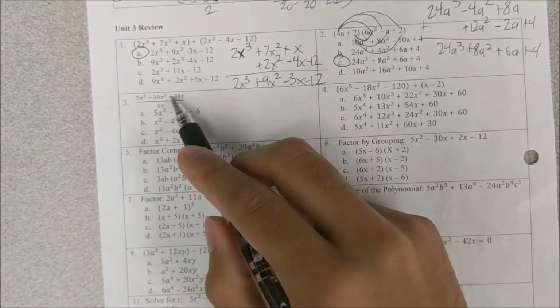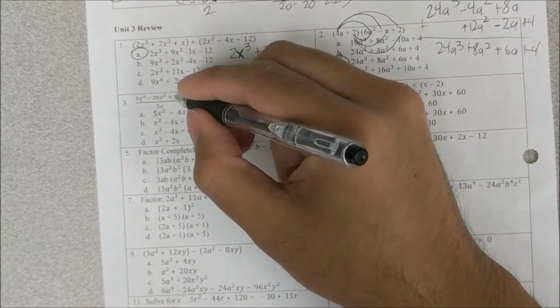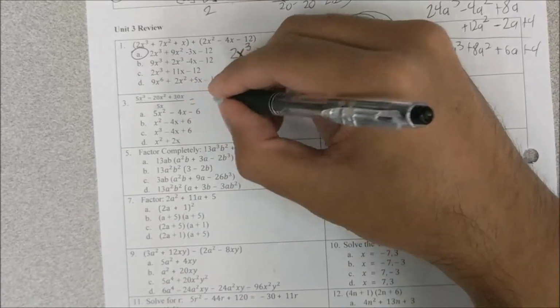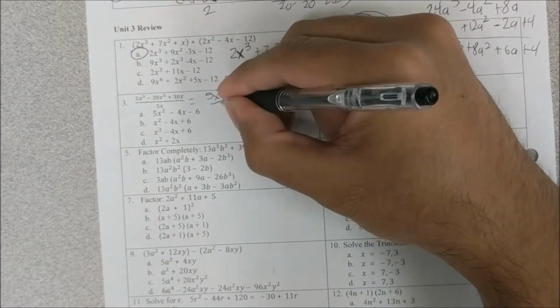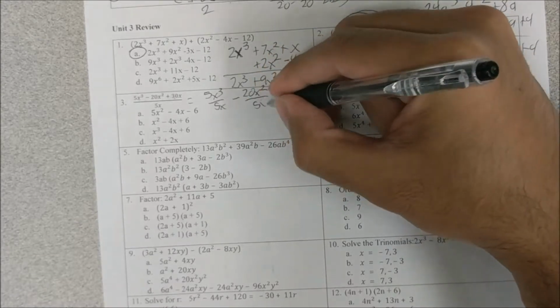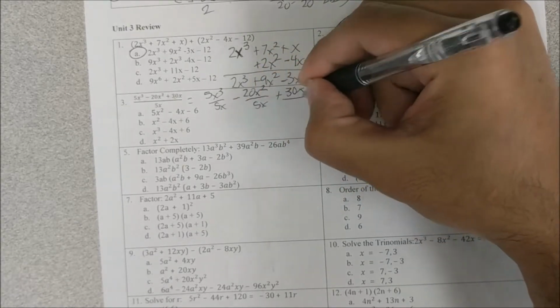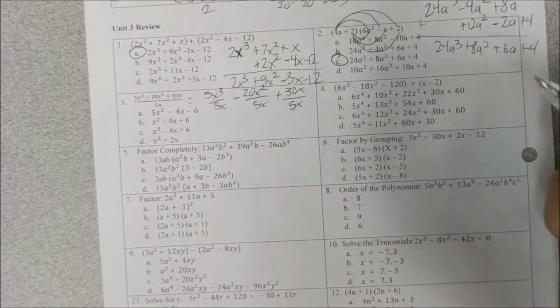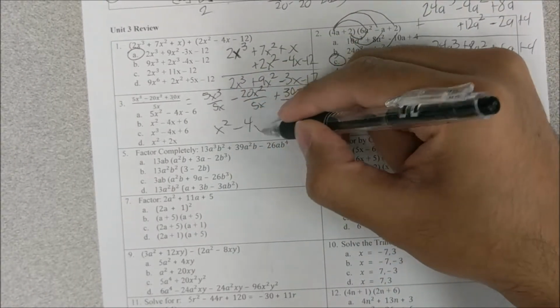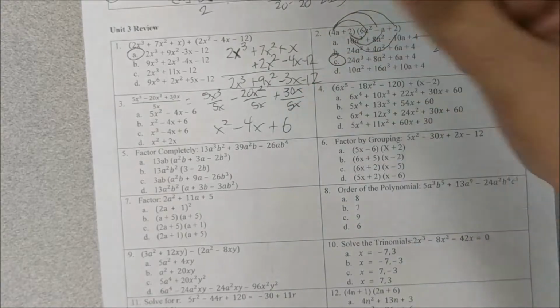Okay, so here we divide each individual term. Remember, terms are separated by pluses and minuses by the denominator. So I'll just split it up to make it easy to see. Again, every term in the numerator gets separately divided by the denominator. So this becomes x squared minus 4x plus 6.